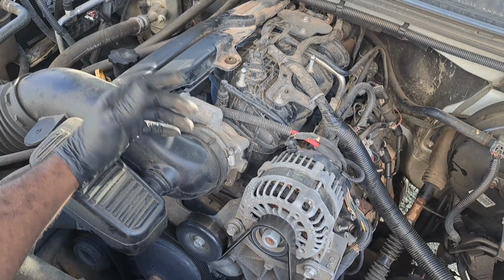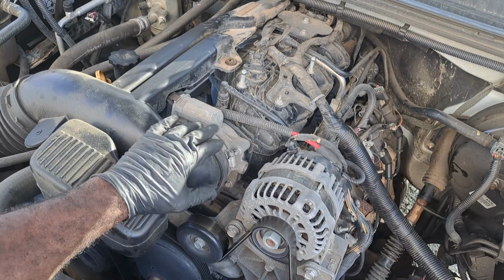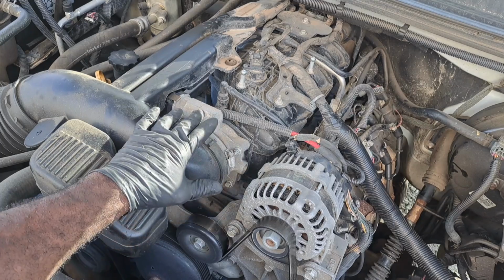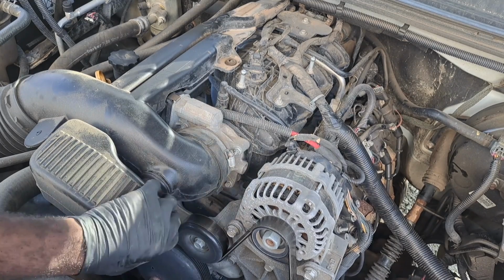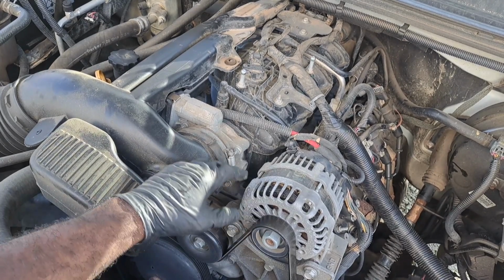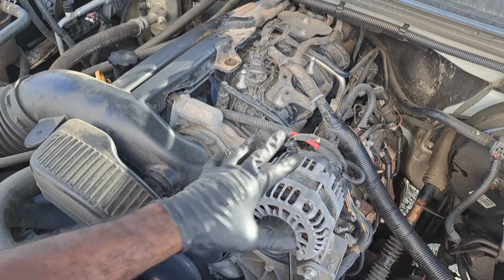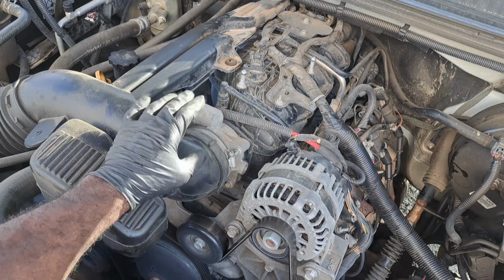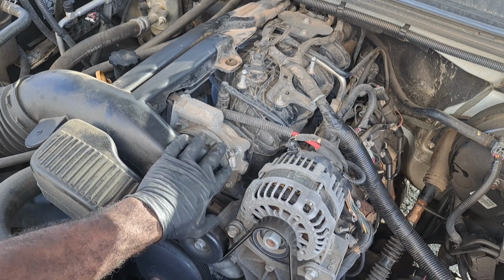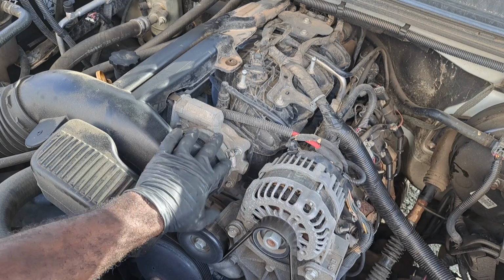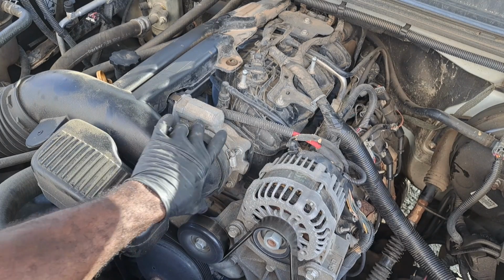I guess all the air needs to be accounted for, but this can cause some sort of variable in the flow dynamics. So I'm going to tighten this up, and if the spark plugs and this cure it, then we have an idea that we need to check the plumbing or the intake hose and make sure everything's tight.